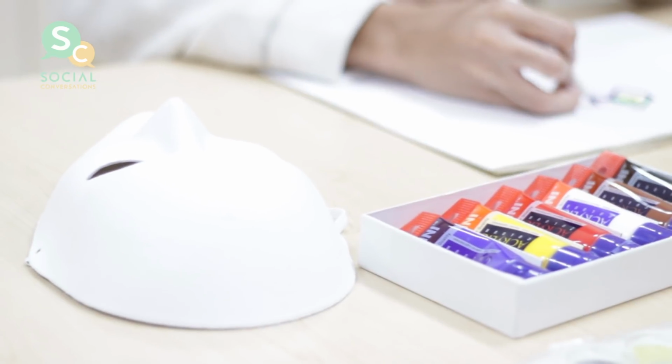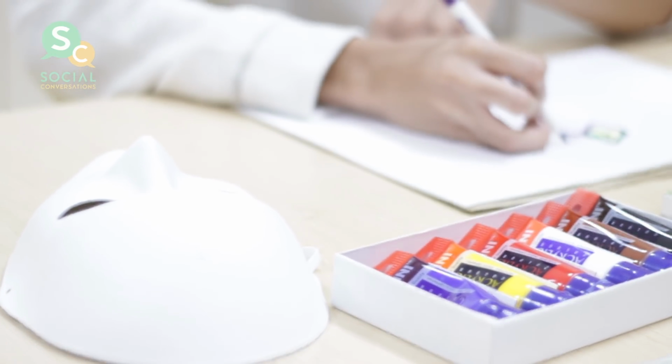Another common worry that clients have is that you have to be really good at art to be able to use art therapy. That's also not the case. I often tell parents that as long as the client is willing to use art materials, that's good enough.